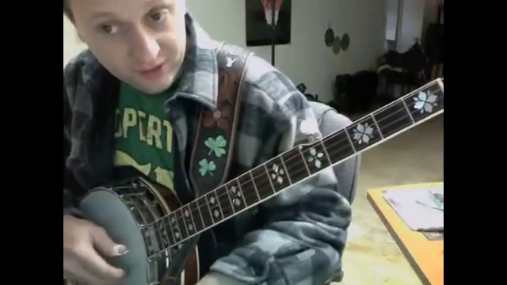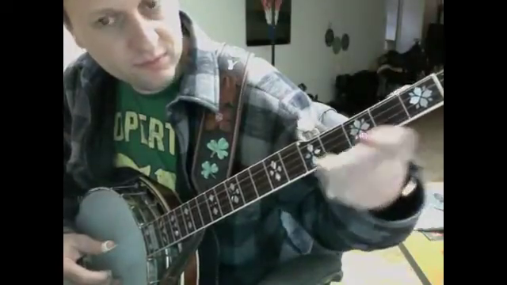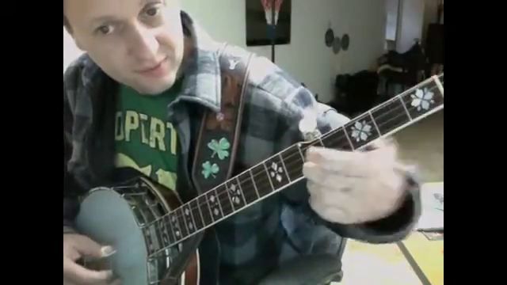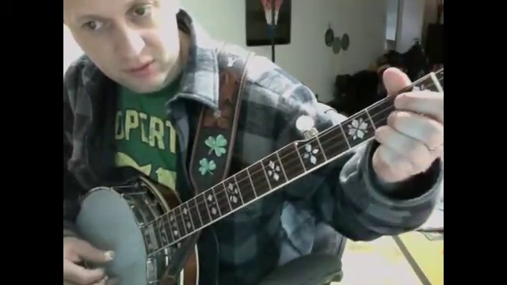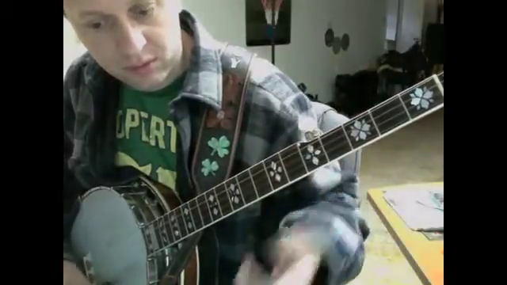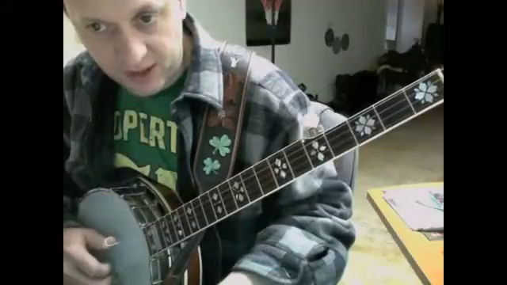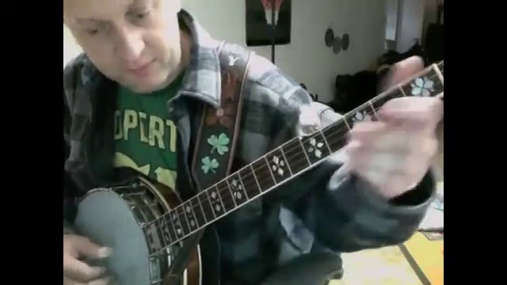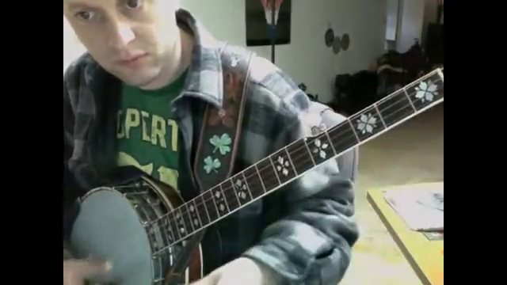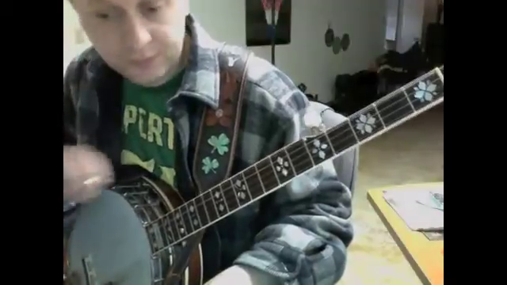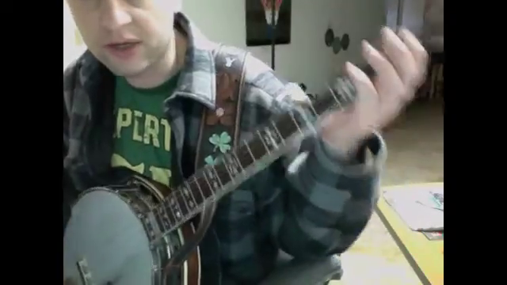Now it can also start, as I said, on the high G. You can do a slide, the Cripple Creek slide, if you will. I'd like to do a little triplet, which is a thumb, index, middle, triplet. So those are the variations of how you can do those little intros into the song.